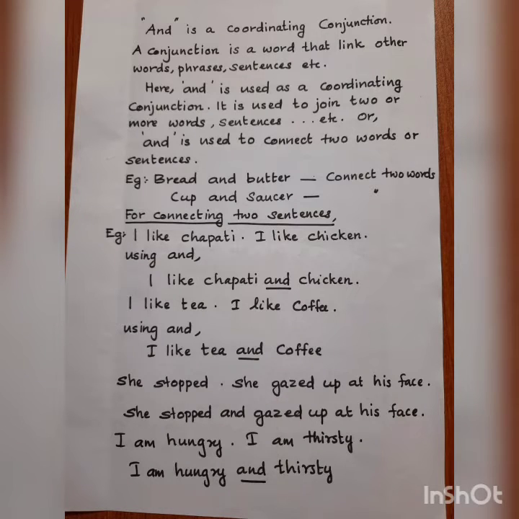Then, what is a conjunction? A conjunction is a word that links other words, phrases or sentences. Here, and is used as a coordinating conjunction. It is used to join two or more words, sentences or clauses. For example, bread and butter connect two words. Cup and saucer, let's also connect two words using the word and.